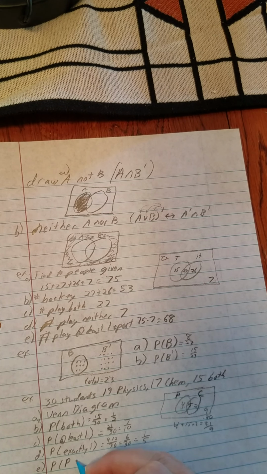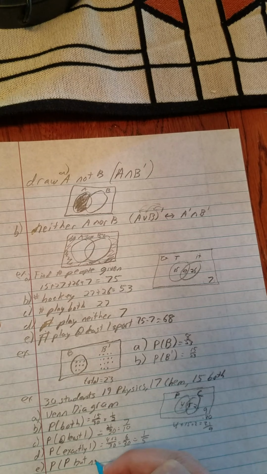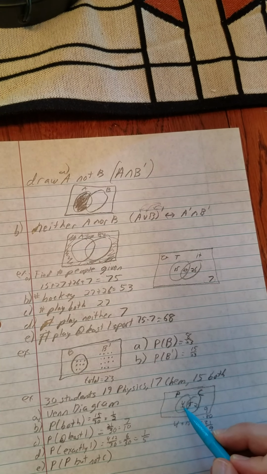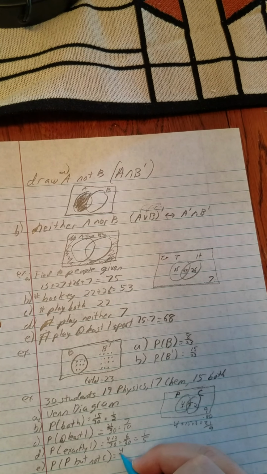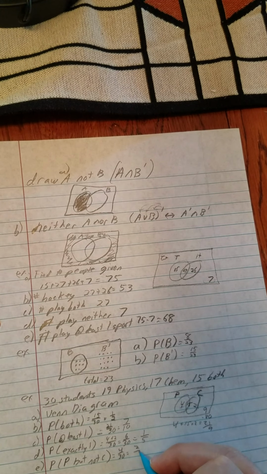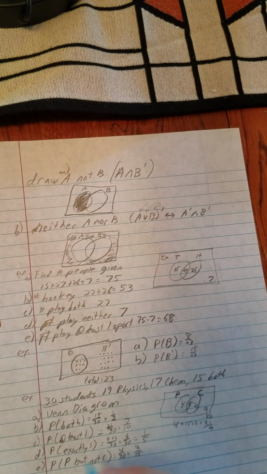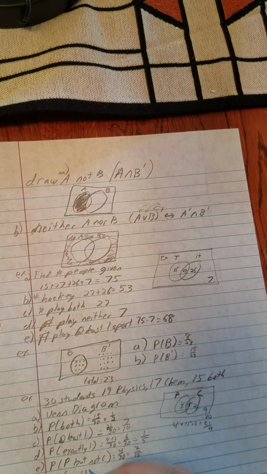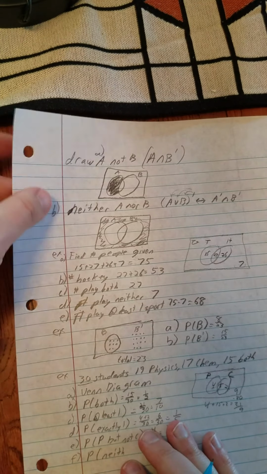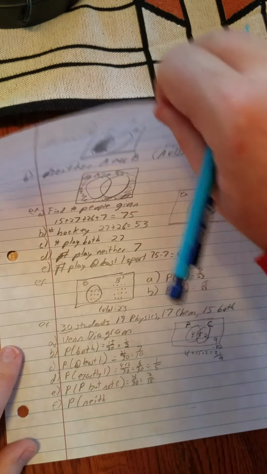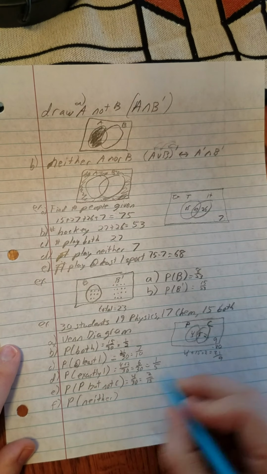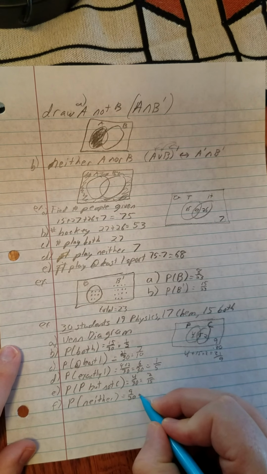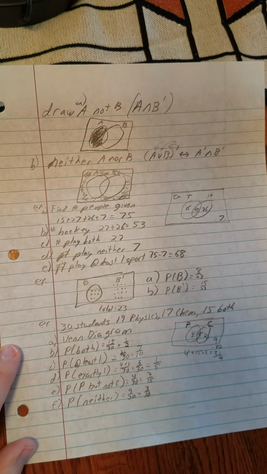Probability of physics, but not chemistry. So only physics, that would be 4 out of 30. 2 out of 15. Probability of neither. Whoops, running out of room here. That'd be the number on the outside. 9 out of 30, which is 3 out of 10.